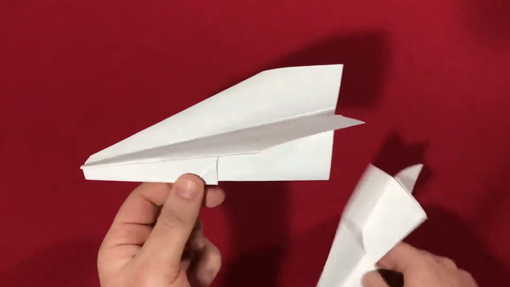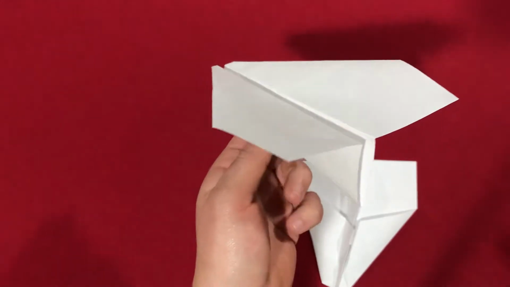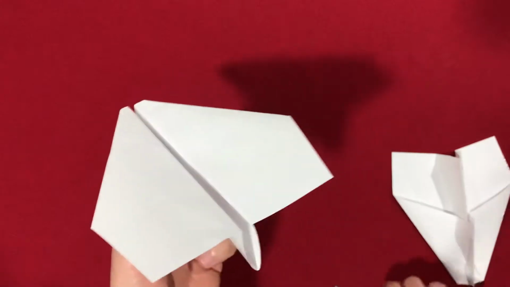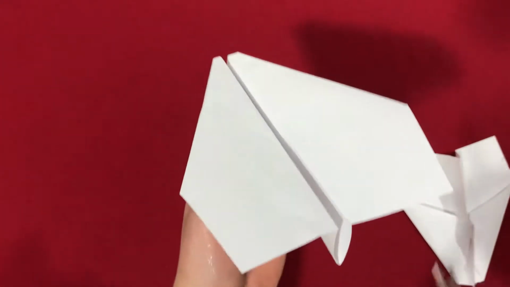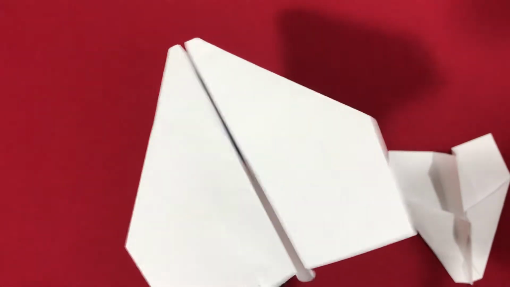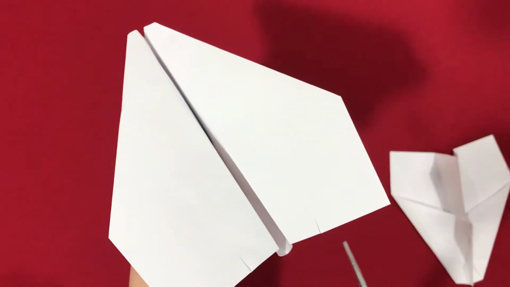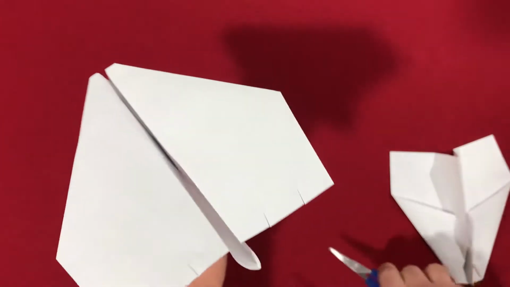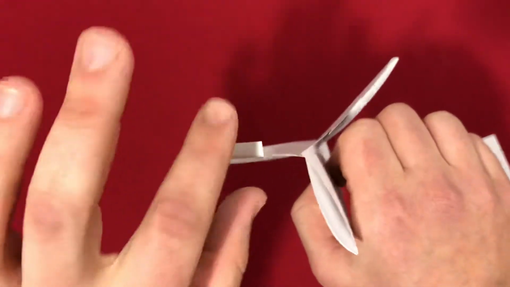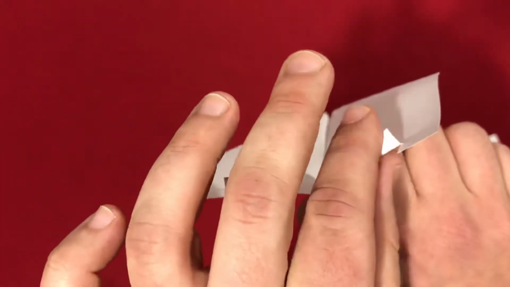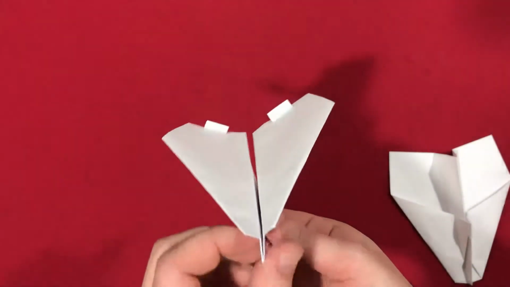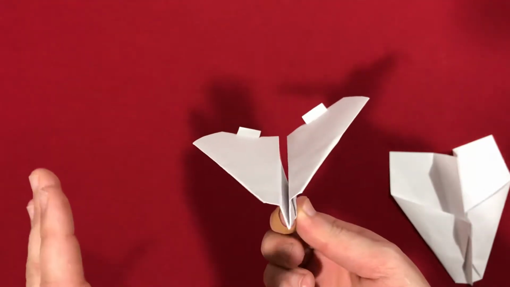Another thing we can do to the airplane is add some flaps to the back. And so all you have to do in that case is come over here and cut a flap on each end. And you want to try to get them as close as possible. You want to get those flaps nice and even, and you can lift that up. So with just a pair of scissors, you can create these little flaps in the back of the airplane.